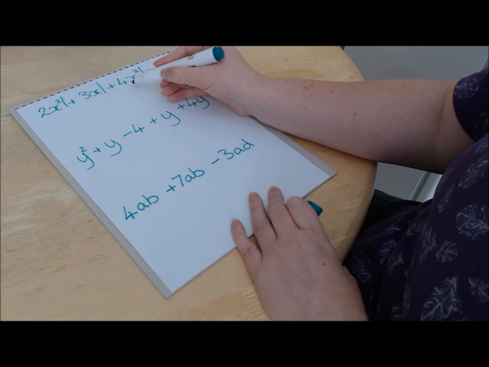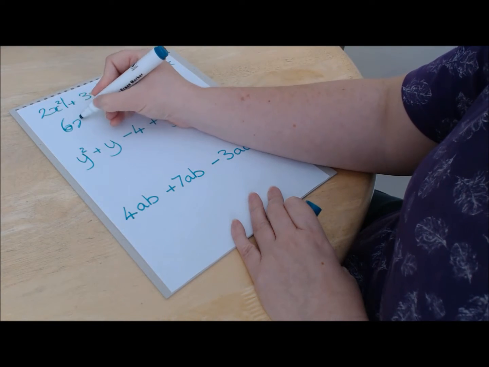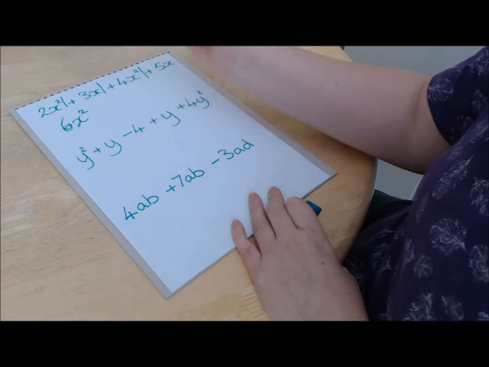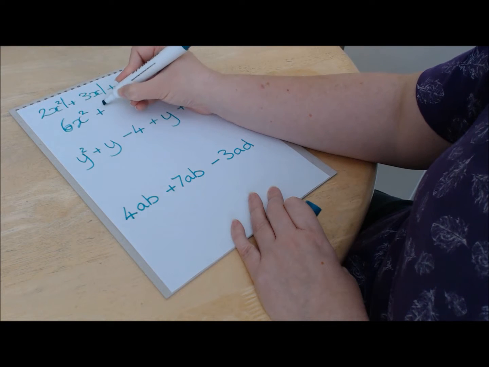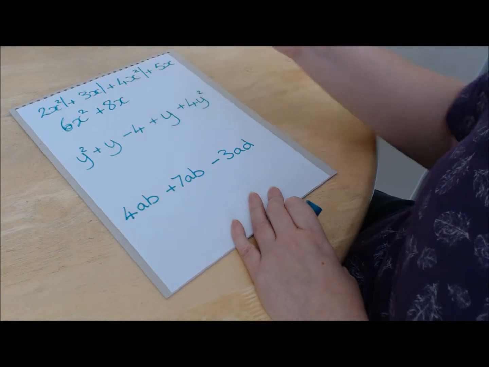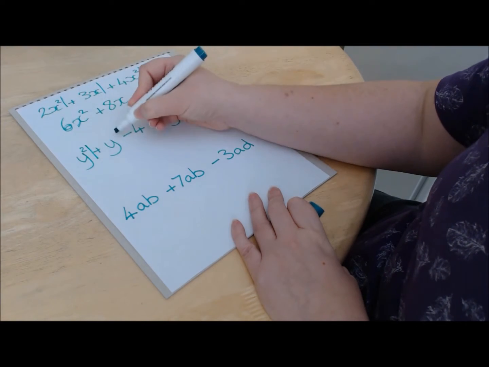So 2x squared plus 4x squared is 6x squared. And then 3x plus 5x is going to give us 8x. So there's our simplified version. So let's do another couple of examples.